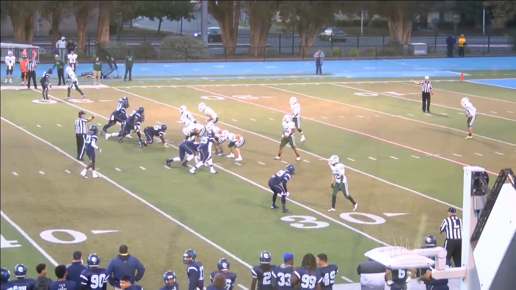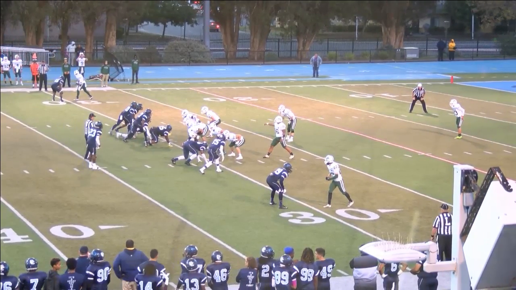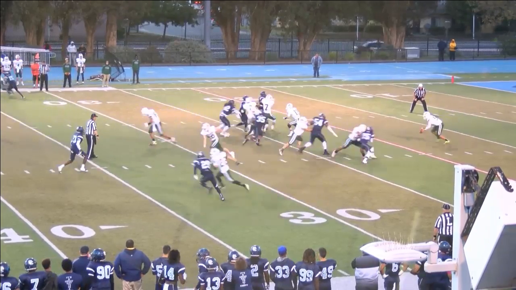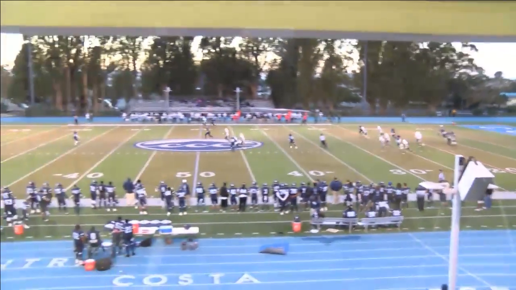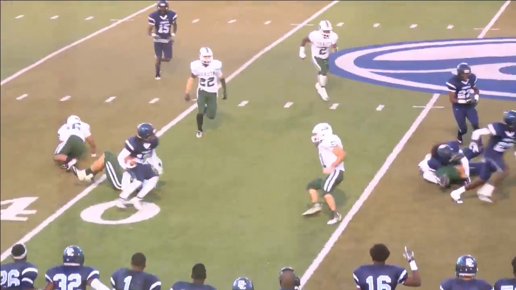But nothing to take away from Shasta College. They're a fine team. It's just they ran up against a buzzsaw in the second half from Contra Costa. They've put up 28 unanswered points. So here's the punt, it's fumbled, but it was recovered. Contra Costa receives it, makes a move, cuts up the field, breaks the tackle.